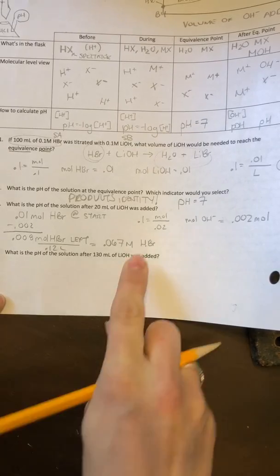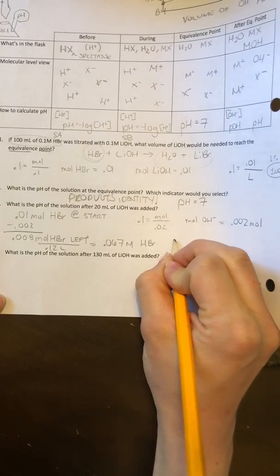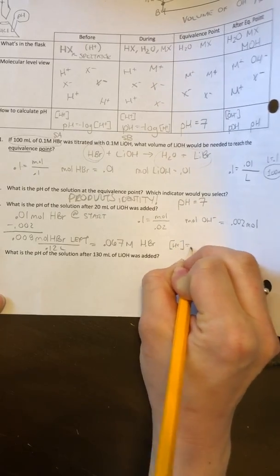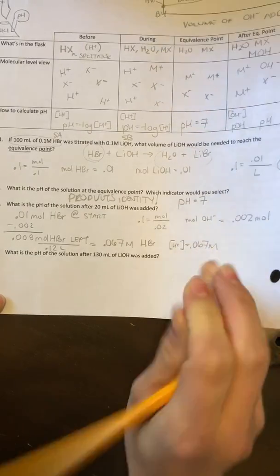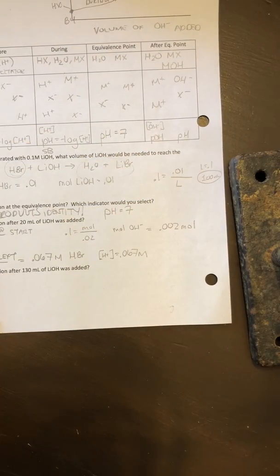Technically that's the molarity of the acid, but this is a strong acid solution, so we can assume that all of these H's fall off. So the concentration of hydrogen is also 0.067 molar. From there, we can find the pH by simply taking the negative log of that.